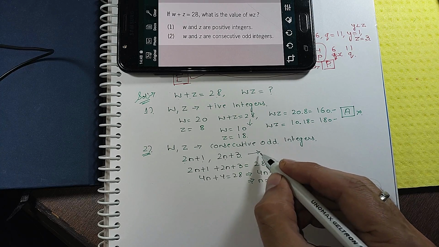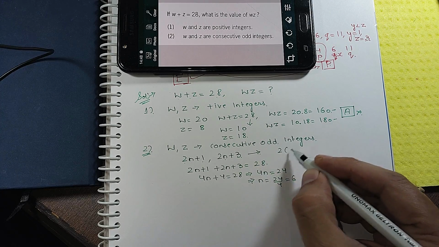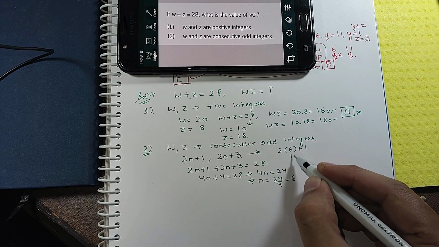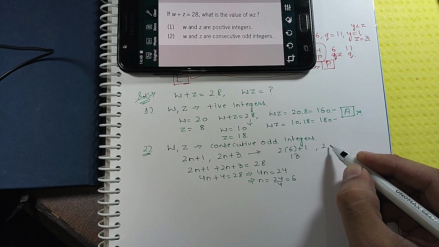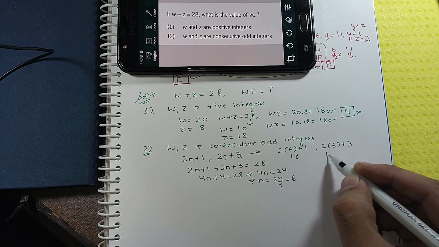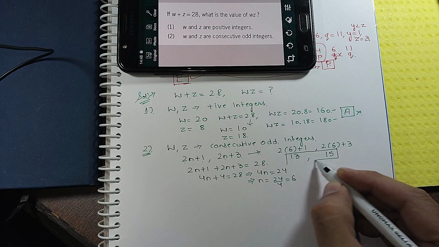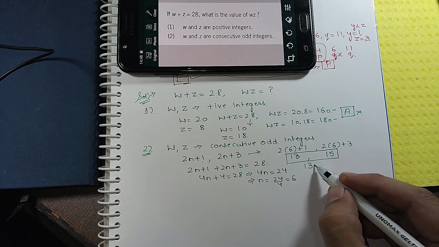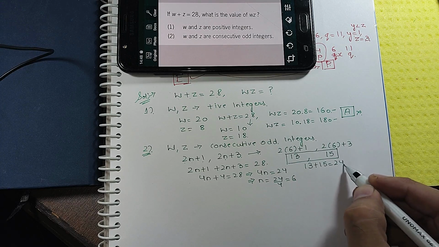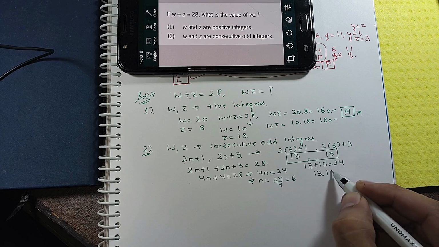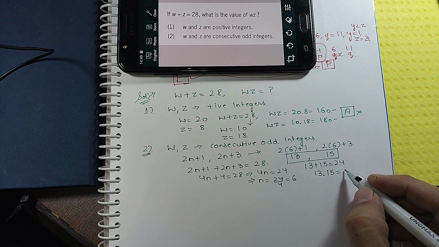Now putting the value over here, the first will be 2 times 6 plus 1, so this will be 13, and the second will be 2 times 6 plus 3, so 15. So 13 and 15 are the values. 13 plus 15 is equal to 28, and we need to find WZ, so that will be 13 times 15, which is equal to 195.